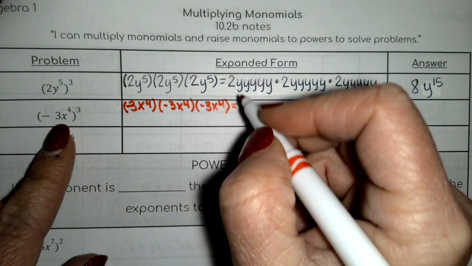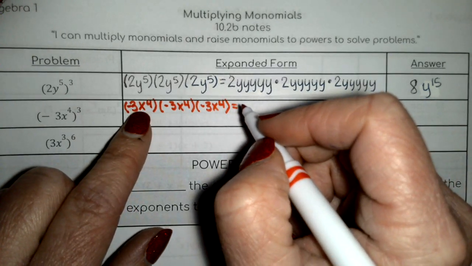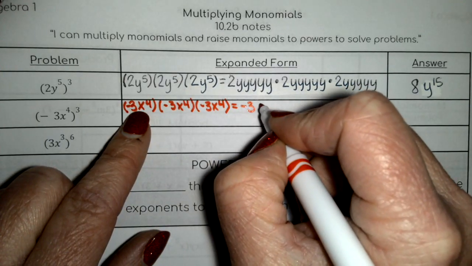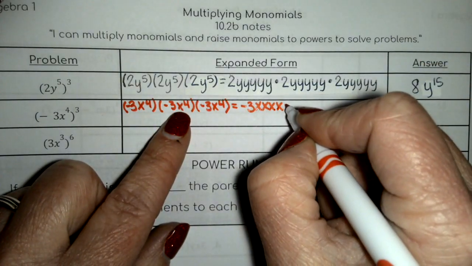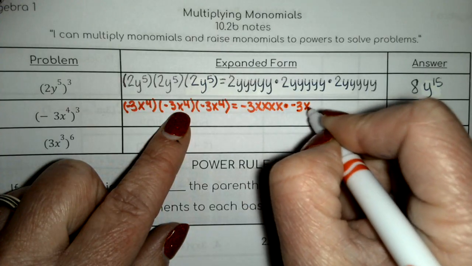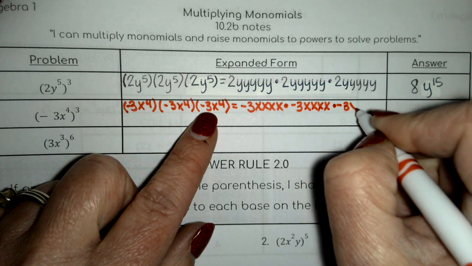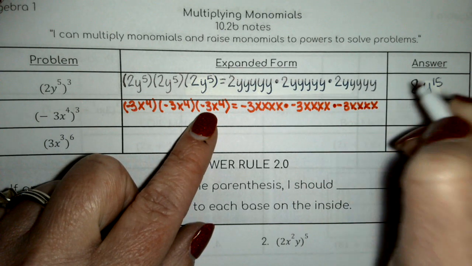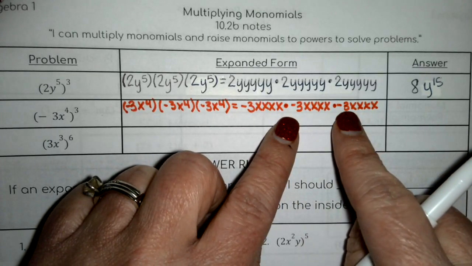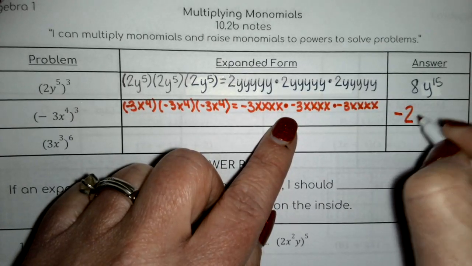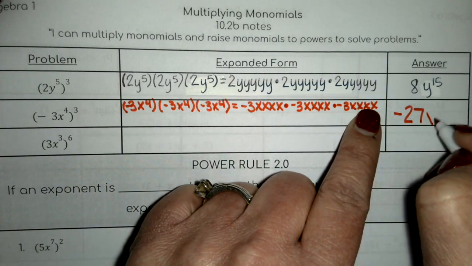And that's equal to, we've got a 4 as an exponent, so we've got to expand that out again. So we've got negative 3 and then 4 x's. And then we've got to do it again, times negative 3 and 4 x's, times negative 3 and 4 x's. So when you multiply negative 3 times negative 3, that's positive 9, times negative 3 is negative 27. And then we have 4, 8, 12 x's.